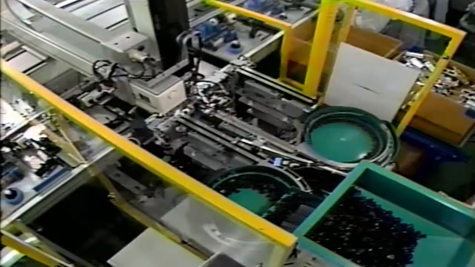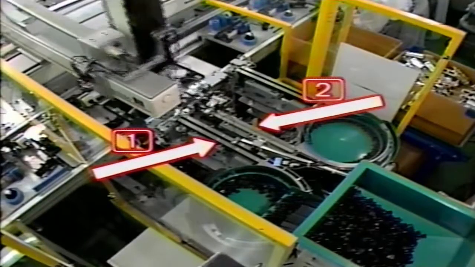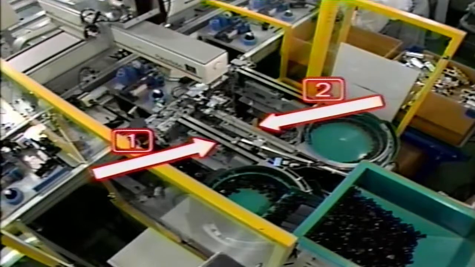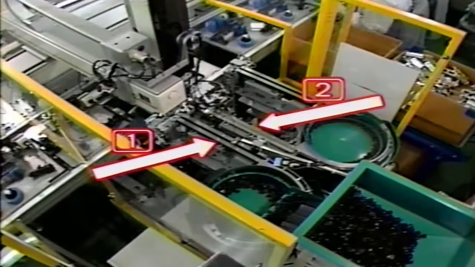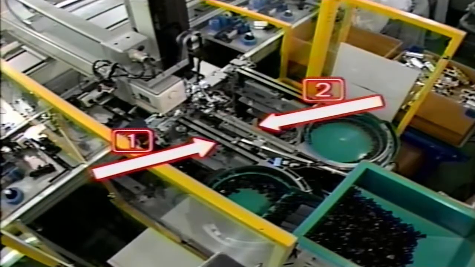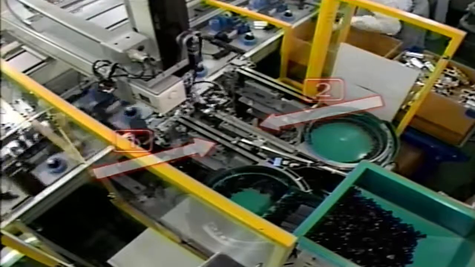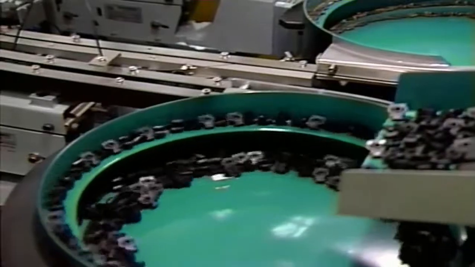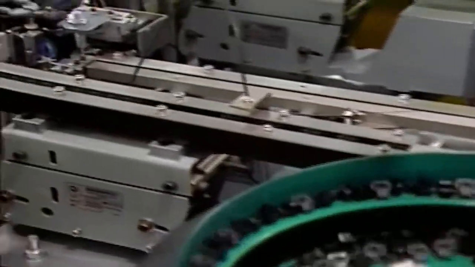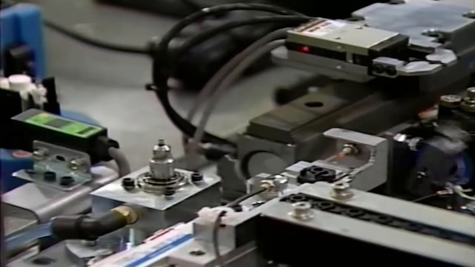Finally, let's take a quick look at 2 successful examples of corrective maintenance. On this production line, parts supplied by 2 parts feeders are combined together and fixed on a workpiece. There are many factors here which could contribute to stoppages. Before improvement, if a short stoppage occurred on either of the parts feeders, then the whole production line came to a halt. Then sensors were installed.